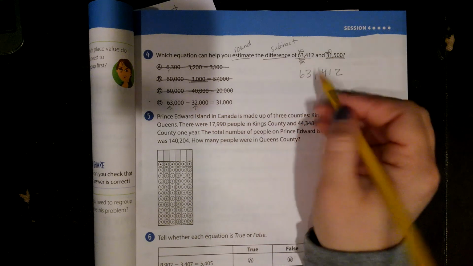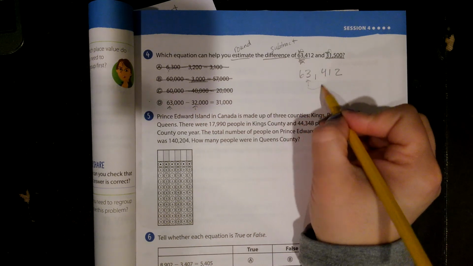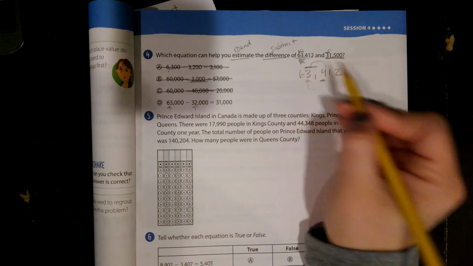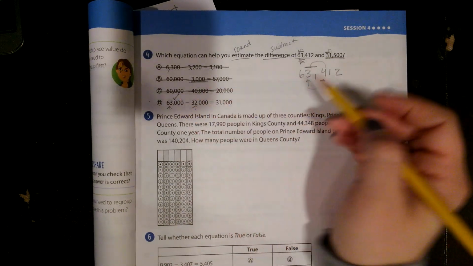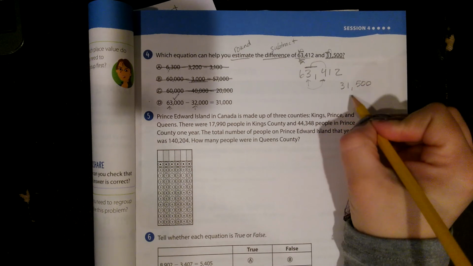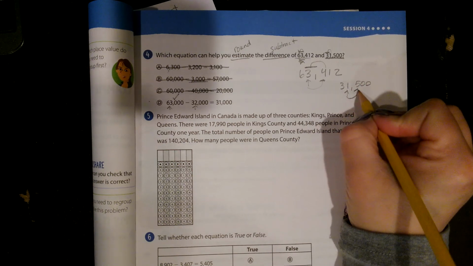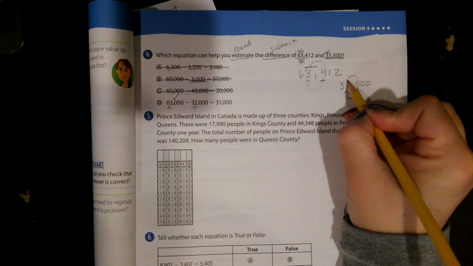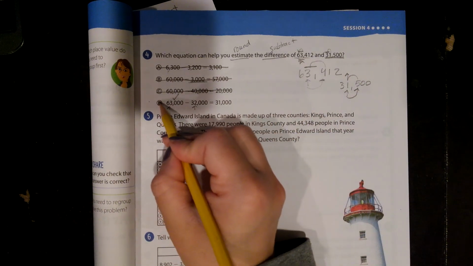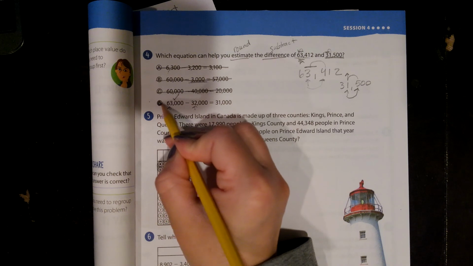We're going to look at our thousands place. We're going to look next door. We have a 4, so that tells this to stay the same. So 63,000. 31,500. We're going to look in our thousands and then look next door. This is a 5, so it's going to tell us to round up to 32. So D is the correct answer.